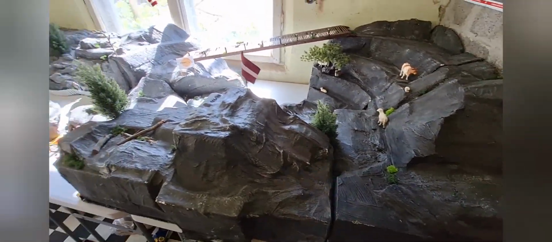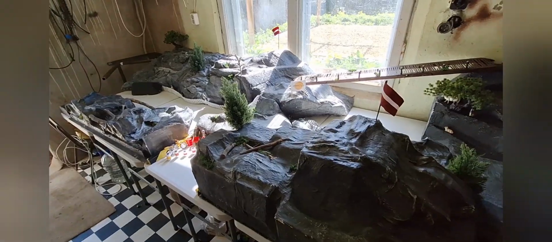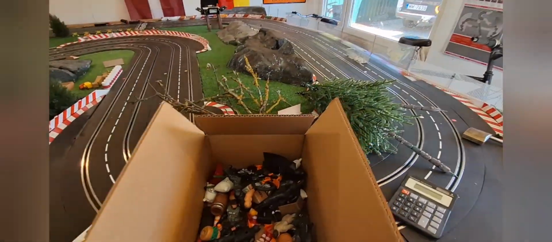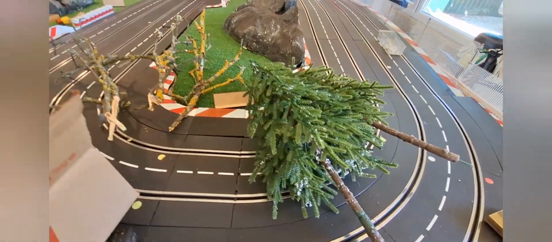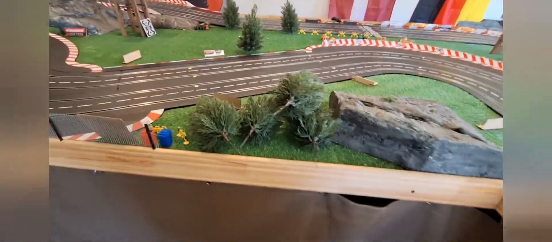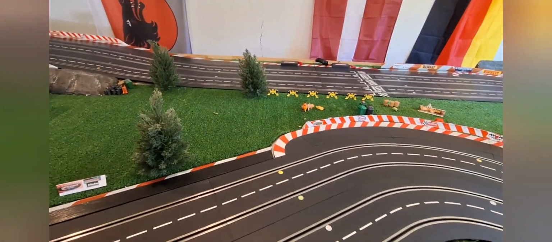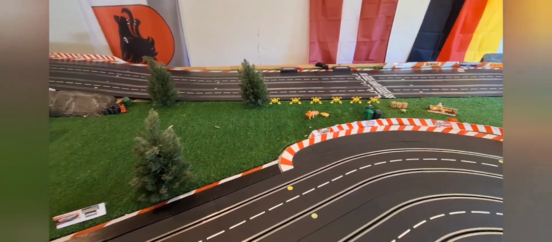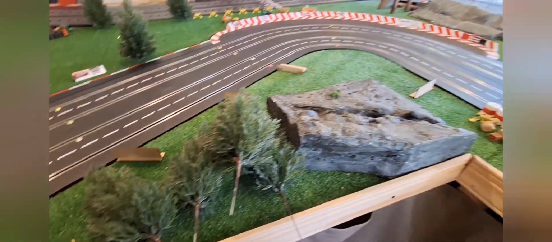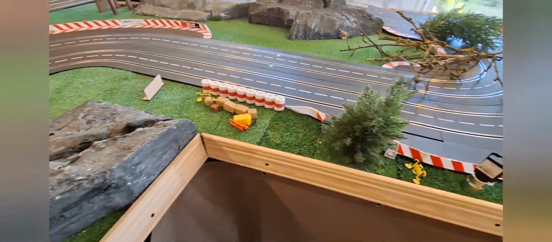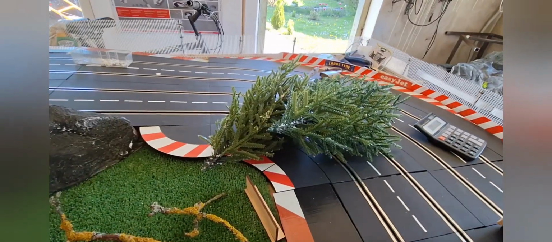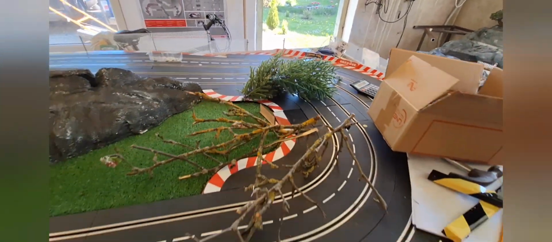Okay, so that's my crawler track built out in the garage, which has also left me with extra trees and things. Lots of extra trees that I don't need, which I'm now going to put along the track. I'll put some extra trees in here and a few along here, I have about an extra 5-6 trees, and a few of these bigger ones which I'm going to put on the crawler course out in the garden.